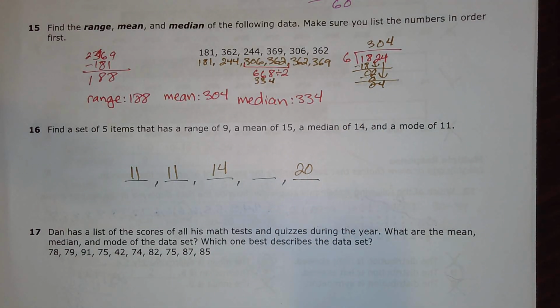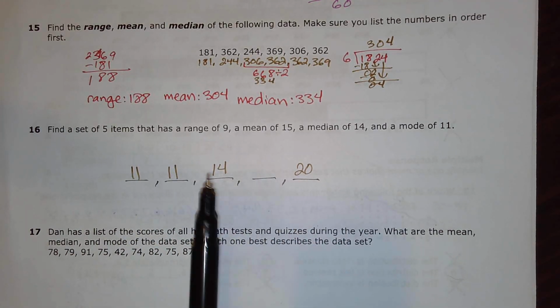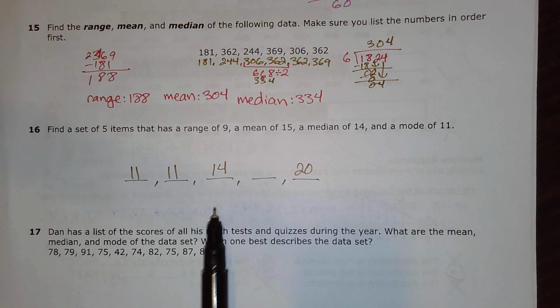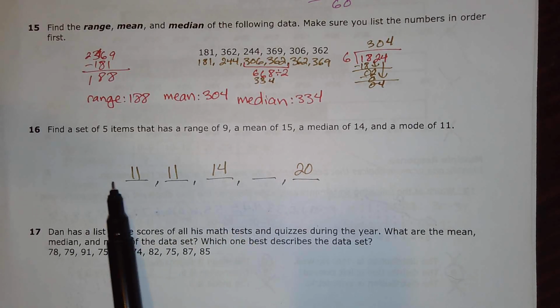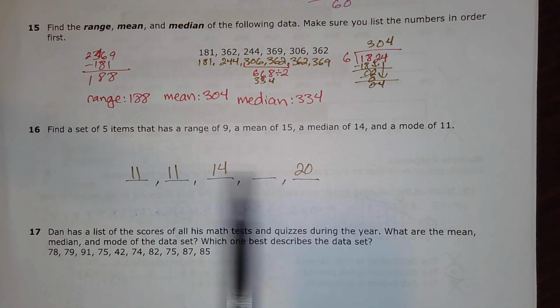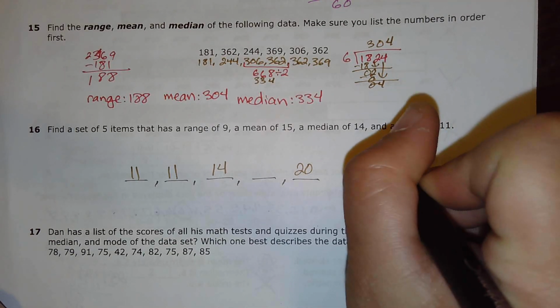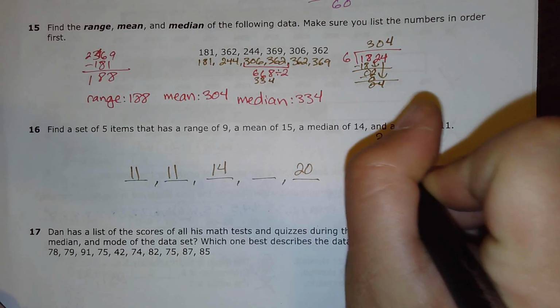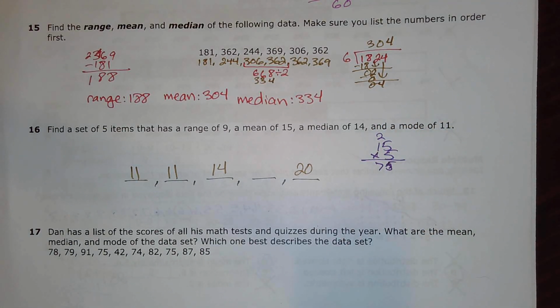Now, here's where the other piece of information that's pretty important comes into play. It says we have a mean of 15. So usually what we would do is add up all these numbers and divide by the amount of numbers we have. But if they're telling us our mean, then we take that mean and multiply by the amount of numbers we're supposed to have. So 15 times 5 is going to give me 75.